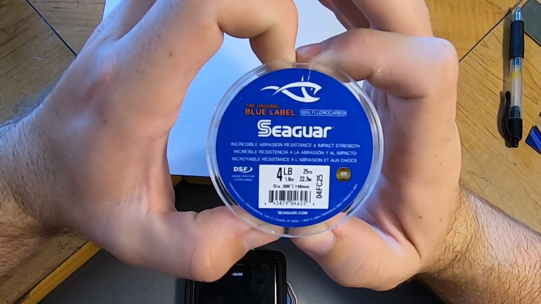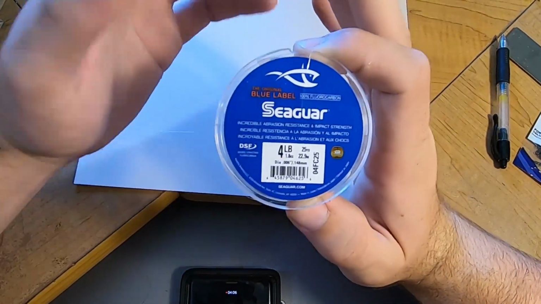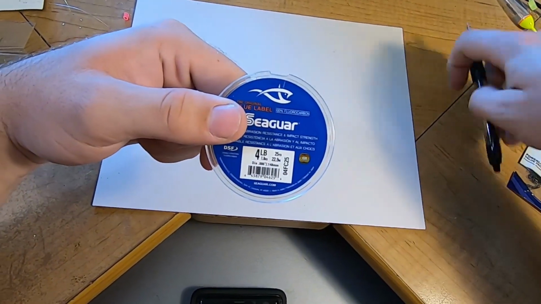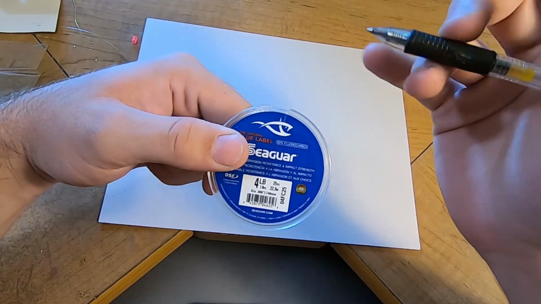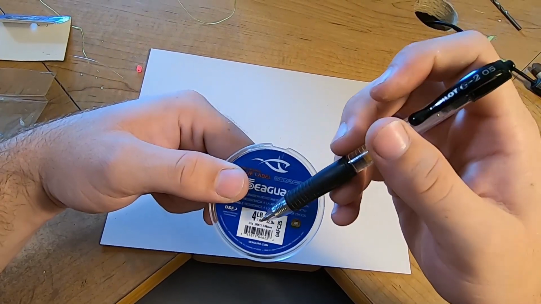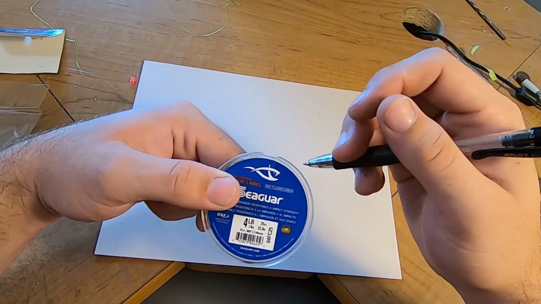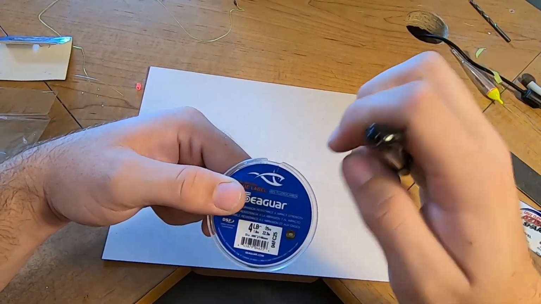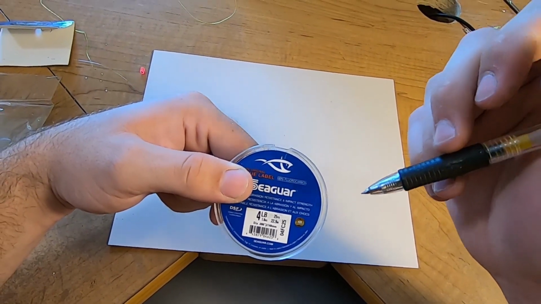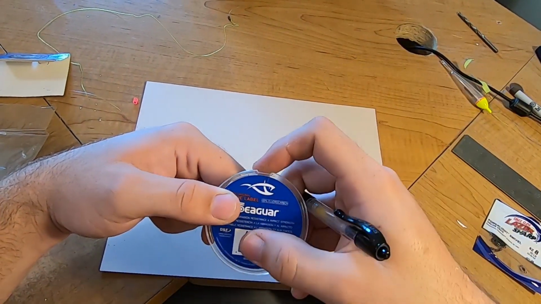Seaguar Blue Label. Depending on the water clarity conditions and what you're fishing for, steelhead or trout, it's going to depend on your pound test. So for steelhead, most trout fishing, I use 4 pound. If I can get away with using 6 pound, maybe the water's a little bit cloudy when I'm steelhead fishing, I prefer to go with 6 pound. You don't have to play the fish as much, a little bit easier to get them in. 4 pound can be fun. Now trout fishing, you can step that down to 2.